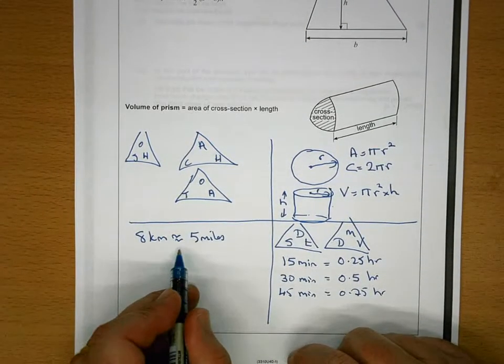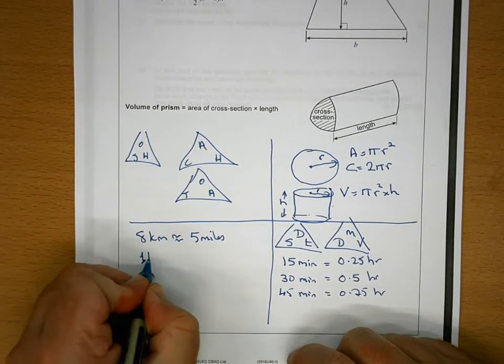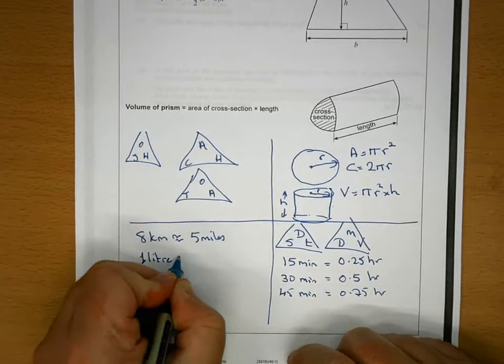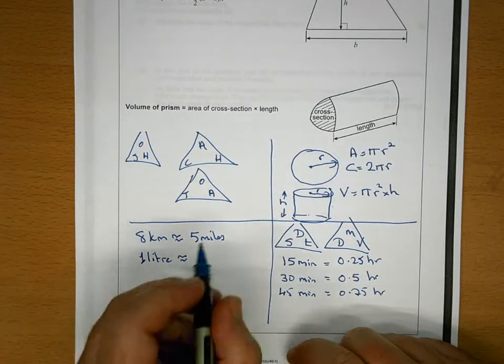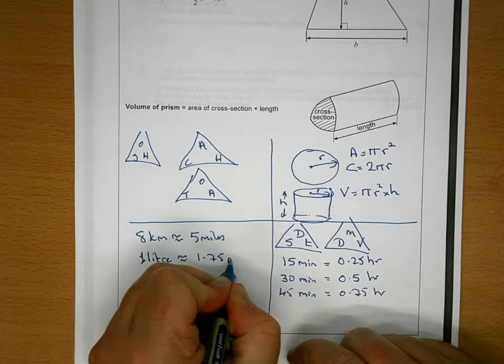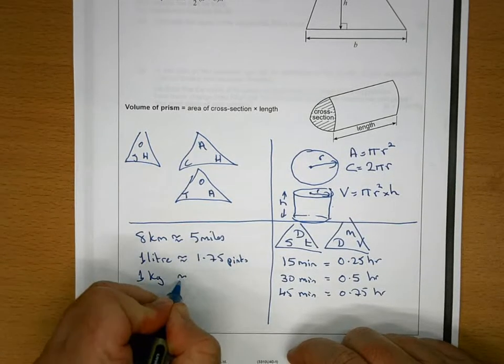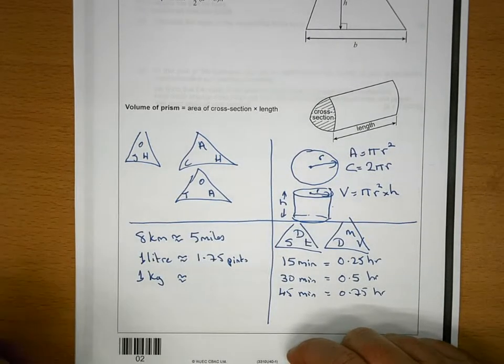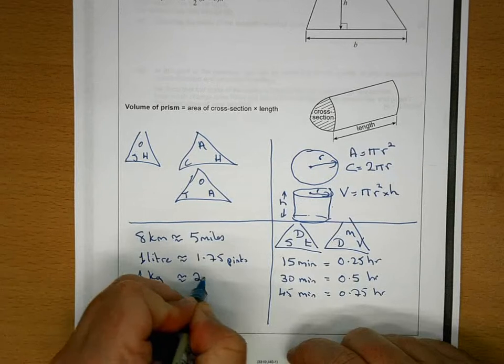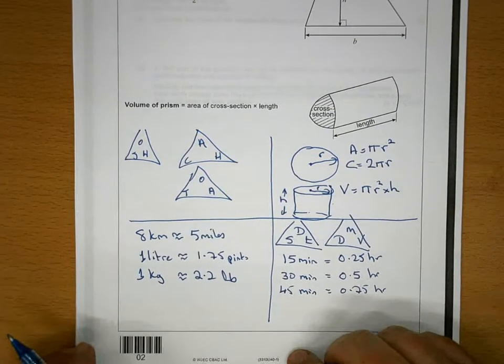So 8 kilometers is approximately equal to 5 miles. 1 litre is approximately 1.75 pints, and 1 kilogram is approximately 2.2 pounds, which is lb.